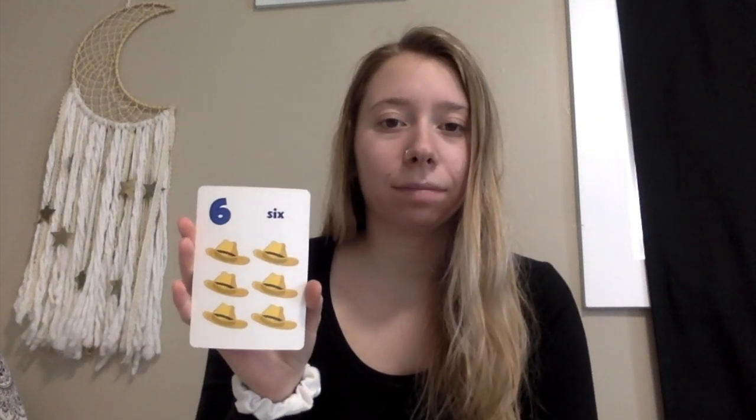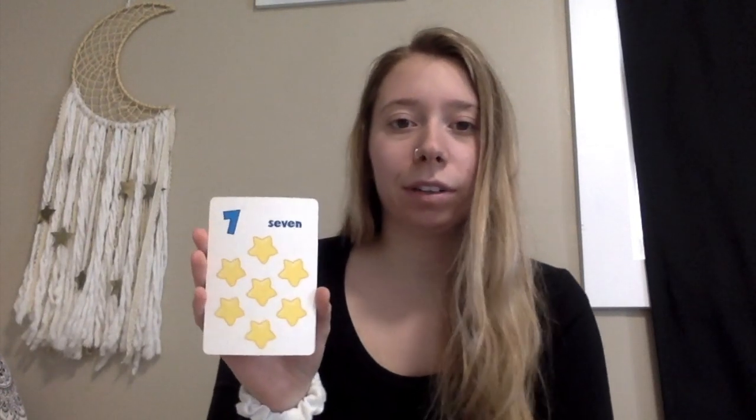6 cowboy hats. You see how many are on this card? 7 stars. 8 planets. 9 snowflakes. And 10 stamps. What we can see with using these types of examples is that every number has a certain amount. You all are students, and together you make up a class of 10 students. That's how numbers can come into play as a real life example as well.